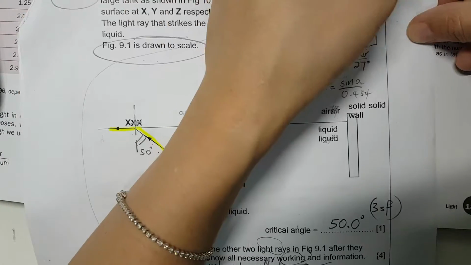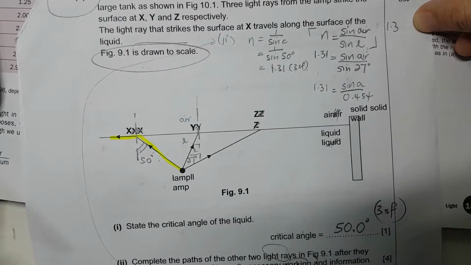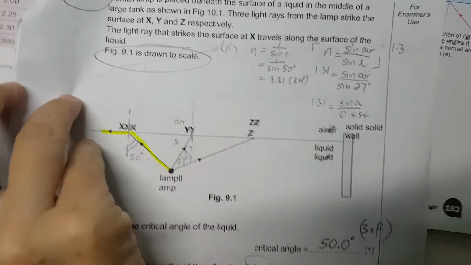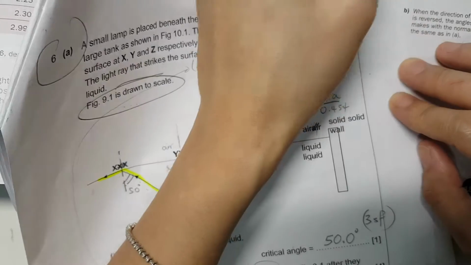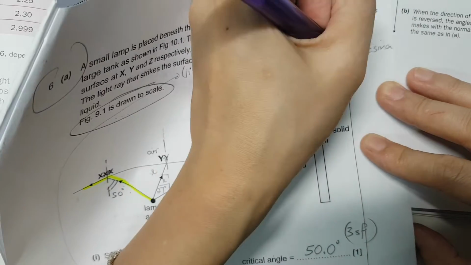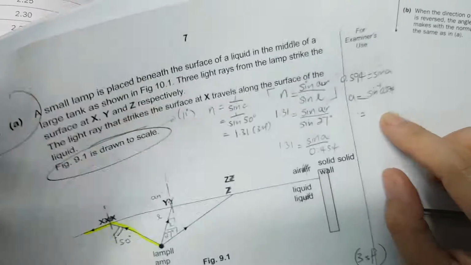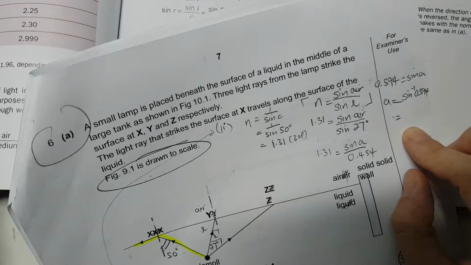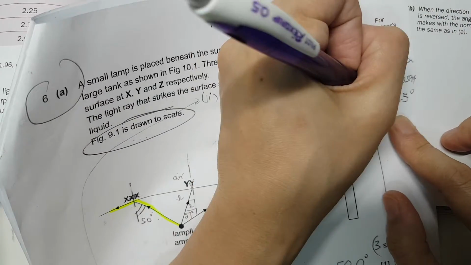Then I cross multiply: 1.31 times 0.454 gives 0.594, equals sine A, and A is the inverse sine of this. The answer is 36.5 degrees.